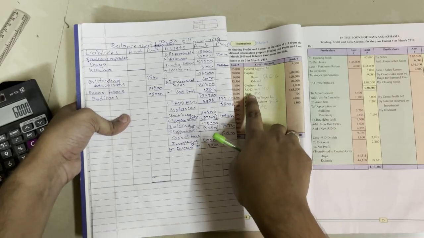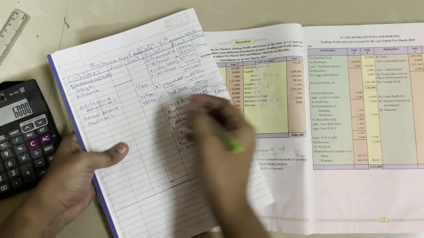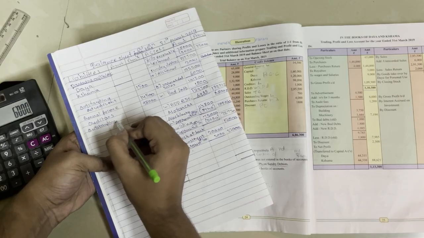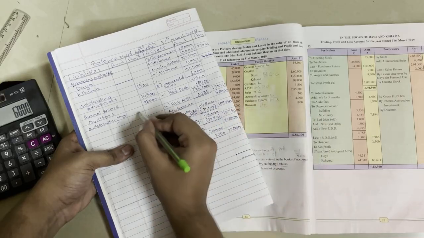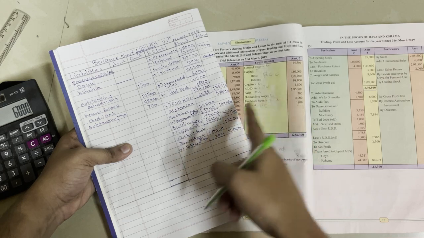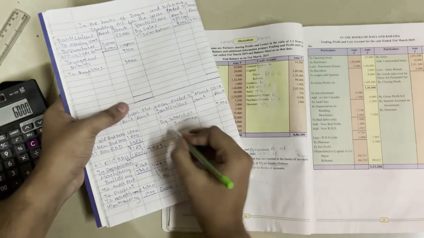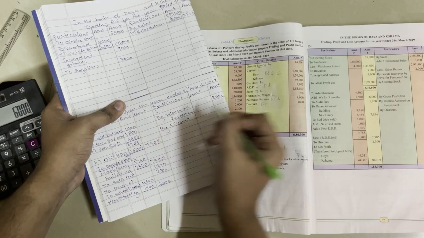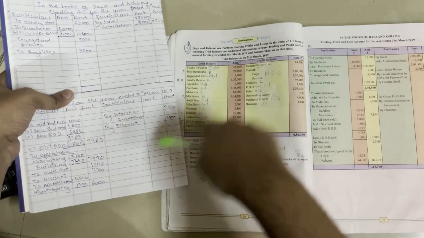RDD we have done, sales we have done. Outstanding wages is given directly in the trial balance, so it is a liability. So outstanding wages is 700. Next, purchase return 4,000 we have done, and the remaining is discount. Discount is on the profit and loss account credit side. We have received the discount, so it is an income. So by discount 1,800. The trial balance has been done.